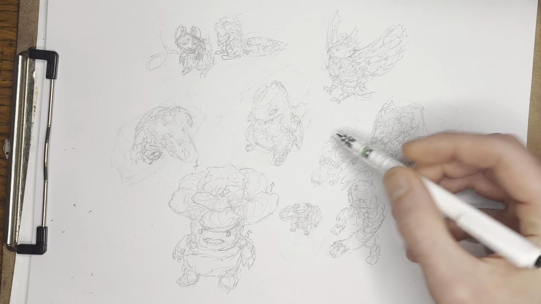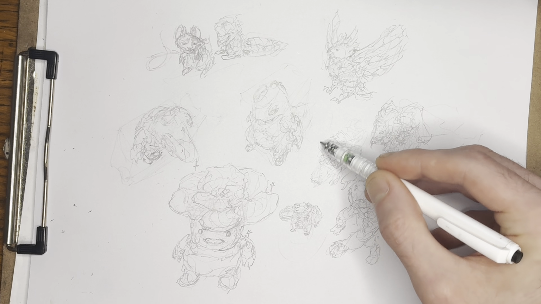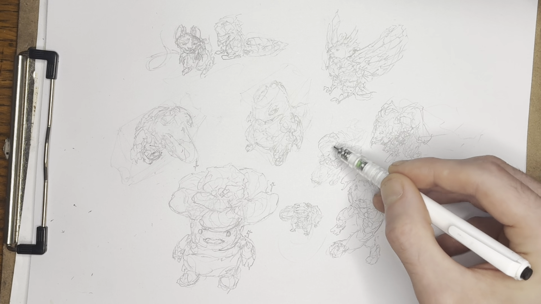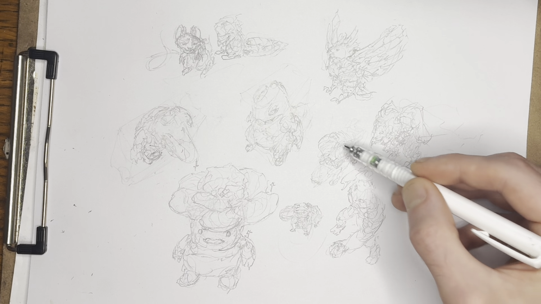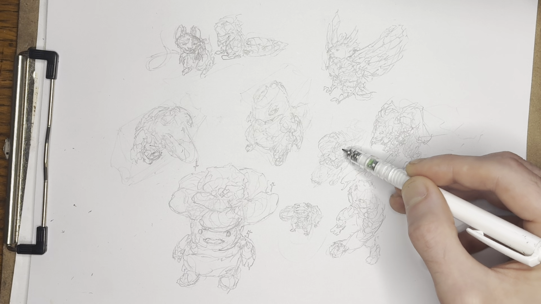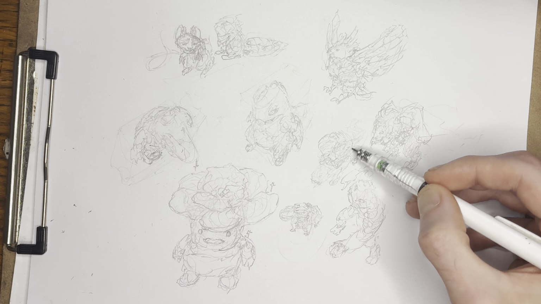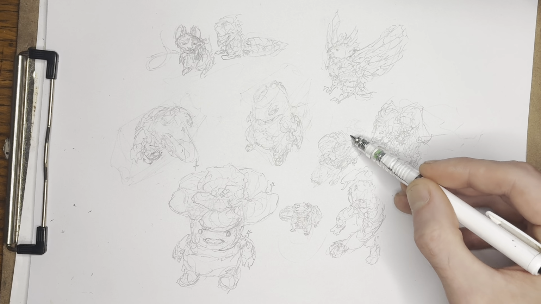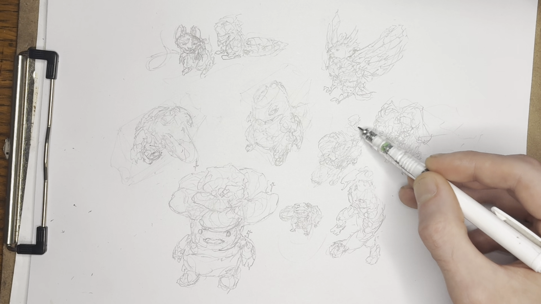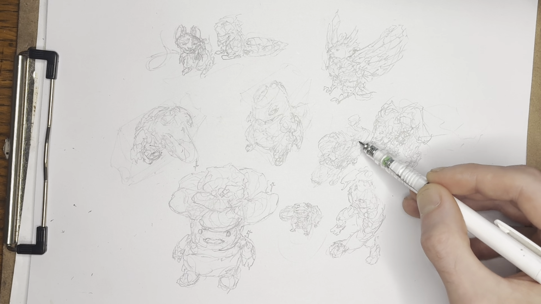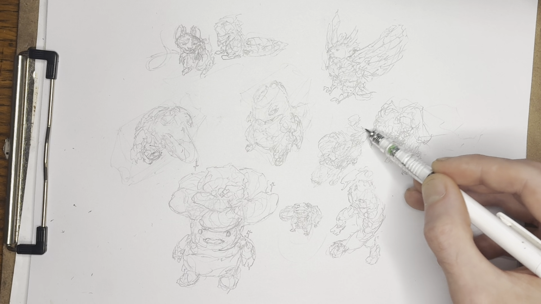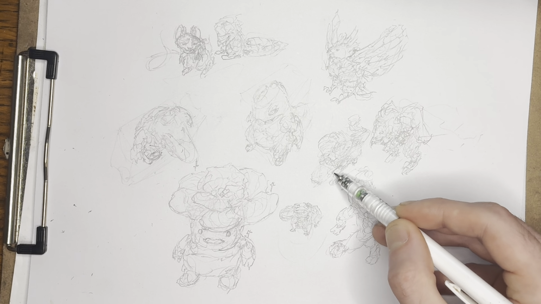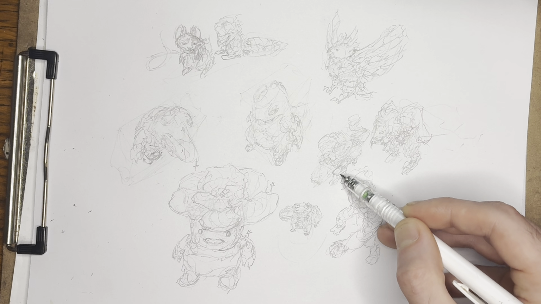But instead of it being a turtle shell, it'll be a nautilus type shell. Maybe. All right.